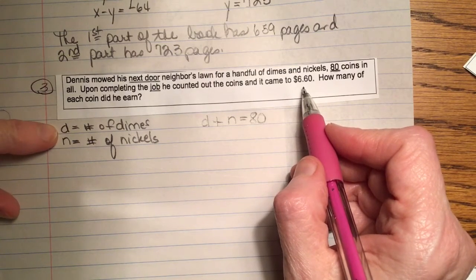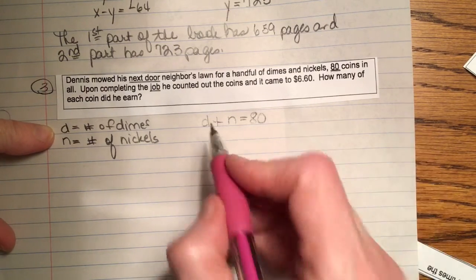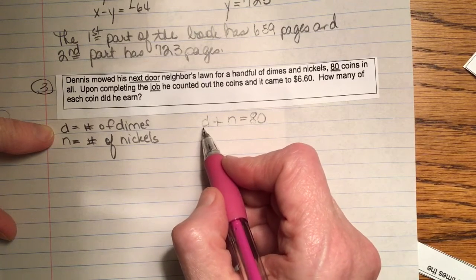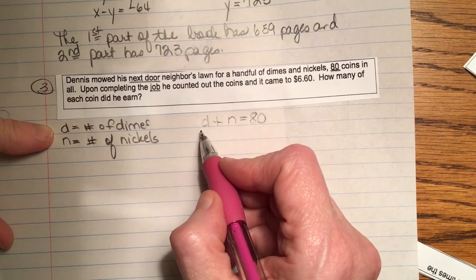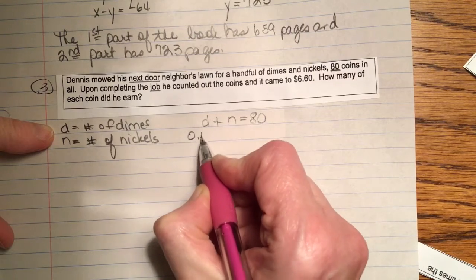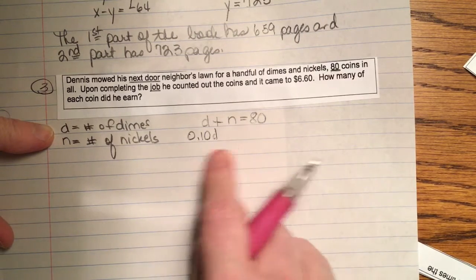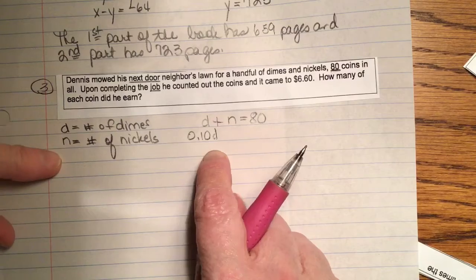Well, the value of one dime is 10 cents, and I have D of them, whether I have 2 of them for 20 cents, 8 of them for 80 cents. So I'm going to take 10 cents times each dime, however many I have, that will be the value of my dimes.